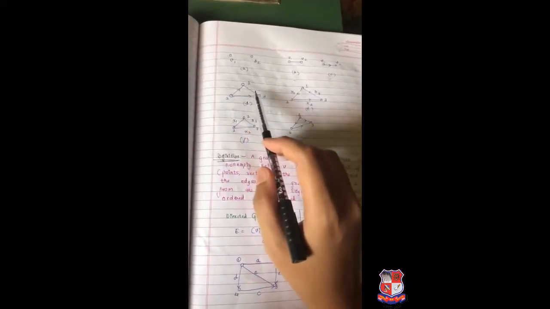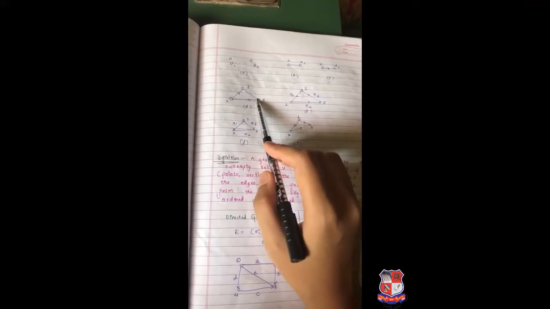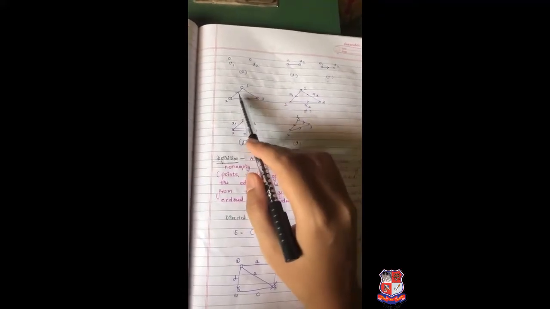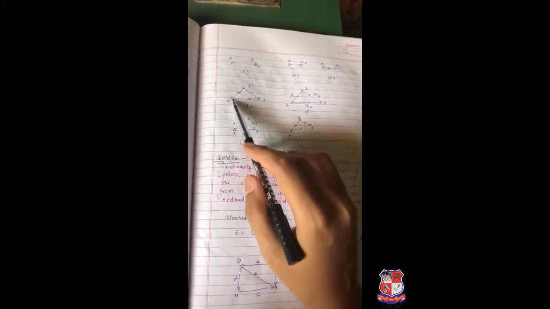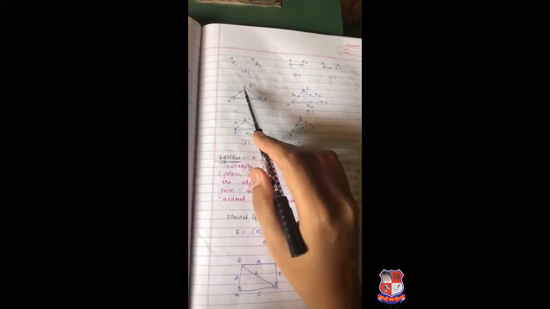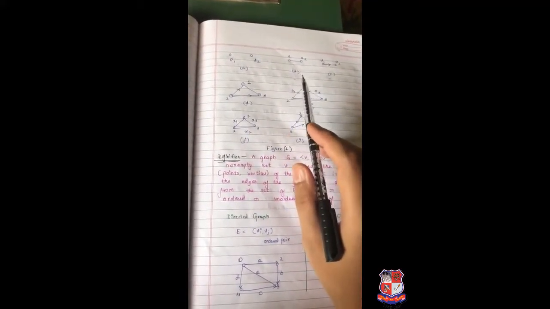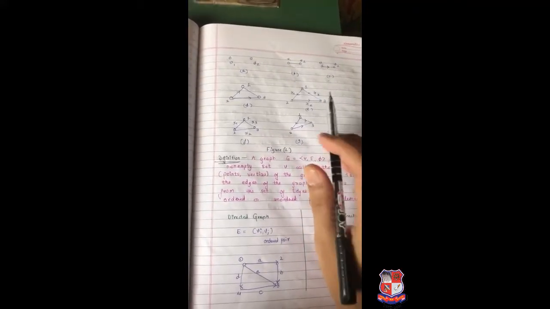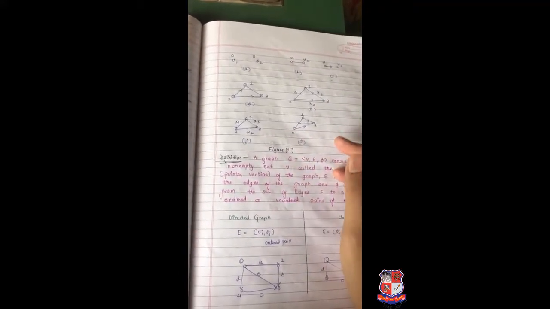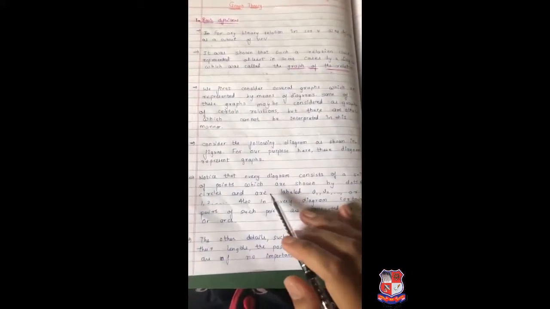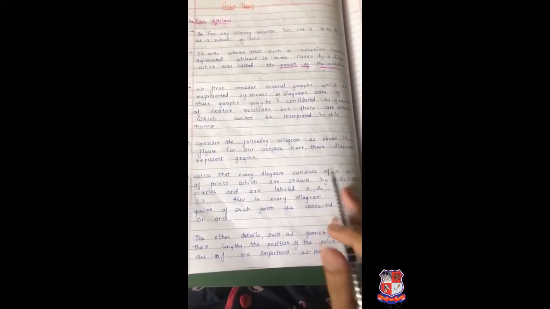Now next is 1, 2, 3. There are 3 vertices, and 1 and 2 are connected, but it is a directed edge. So 1 and 2 are connected, 2 and 3 are connected, and 1 and 3 are connected. So here are some different types of graphs that we'll discuss later. But here, first of all, we will see what a graph is.